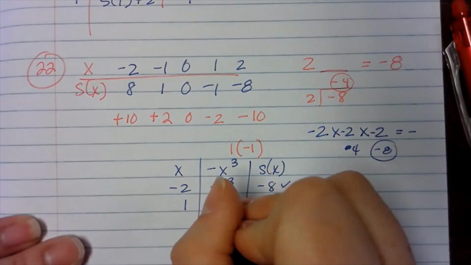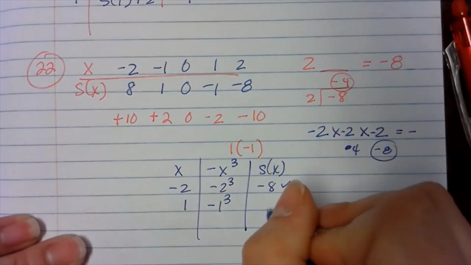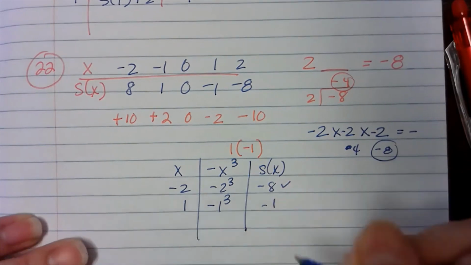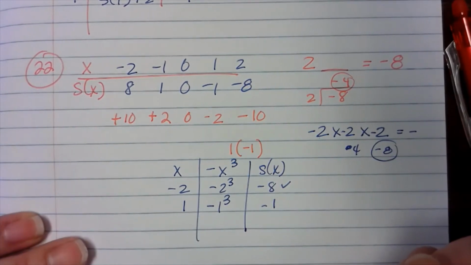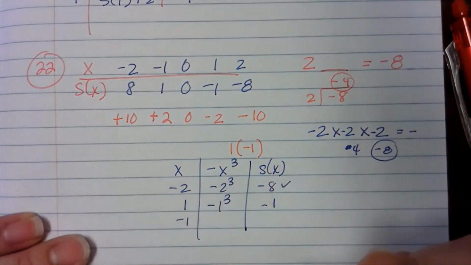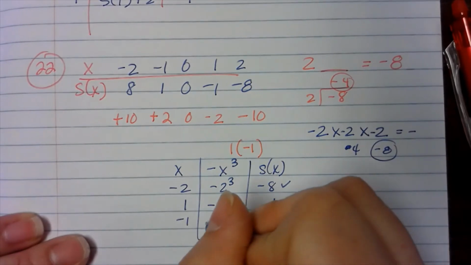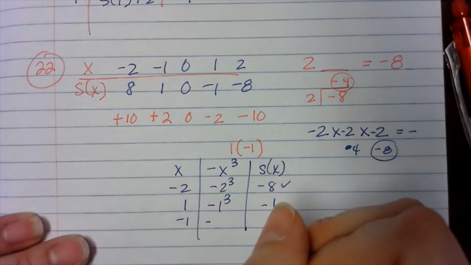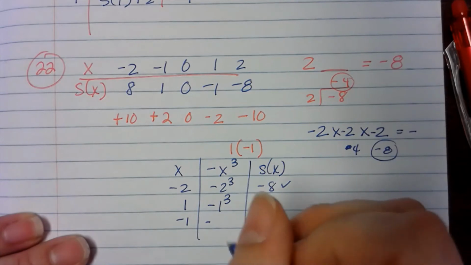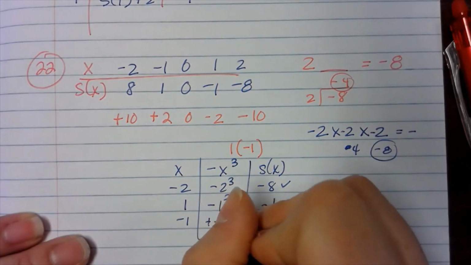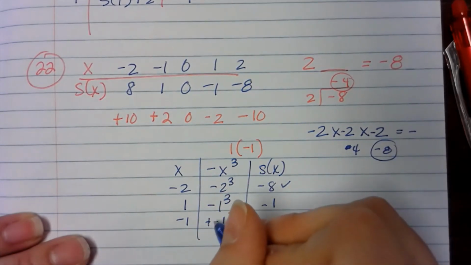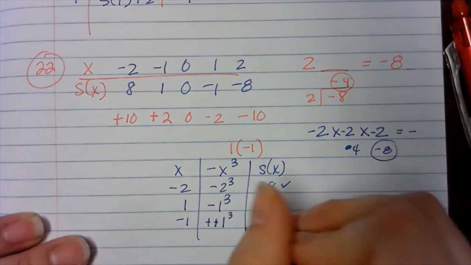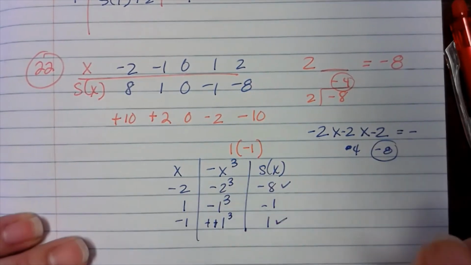When I put it in, it'd be -1 cubed, which would be -1. Same thing if I had a negative, I would have a -1, so it'd be a +1. So those two would cancel out, and 1 cubed would be +1, which matches my chart.